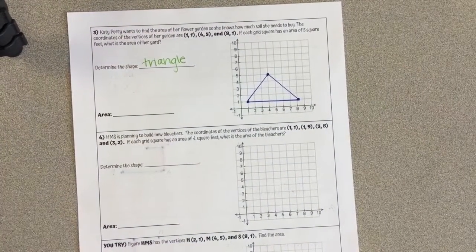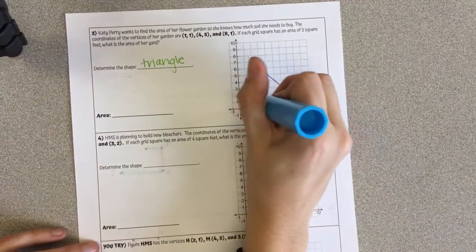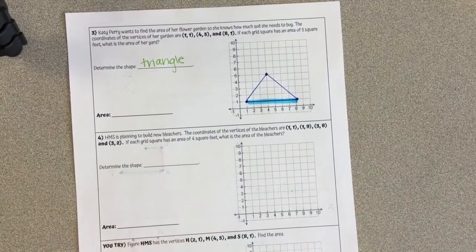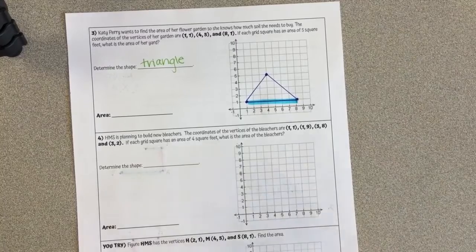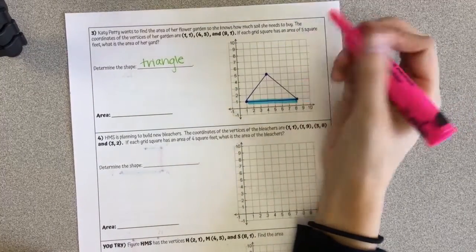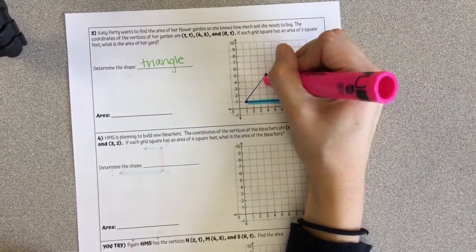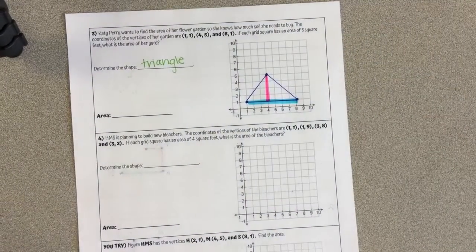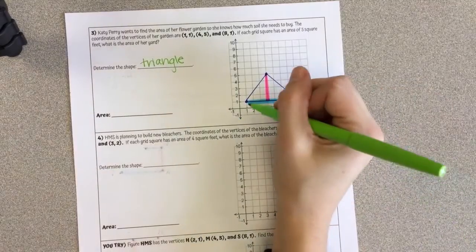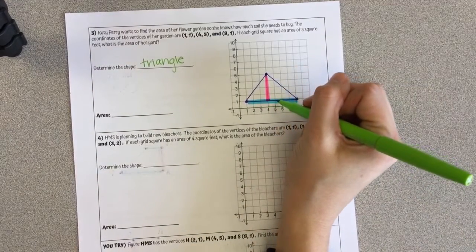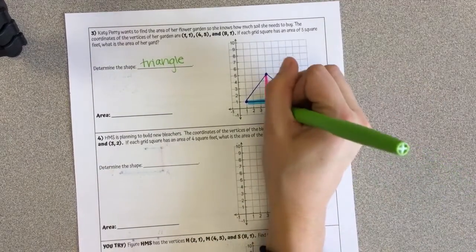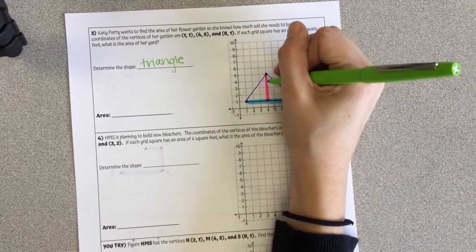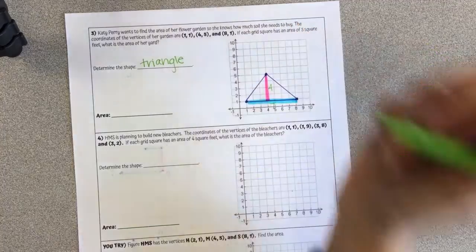So we need to identify our base and the perpendicular height. So that perpendicular height needs to attach to the other vertices. So I'm just going to follow along the line from the vertice down to the base. Then let's figure out the dimensions. So it goes 1, 2, 3, 4, 5, 6, 7 for the base. And our height up 1, 2, 3, 4. So a height of 4.